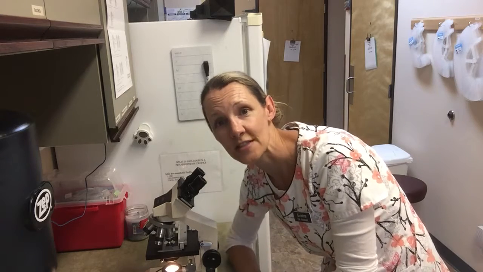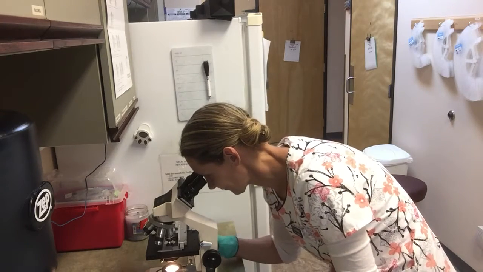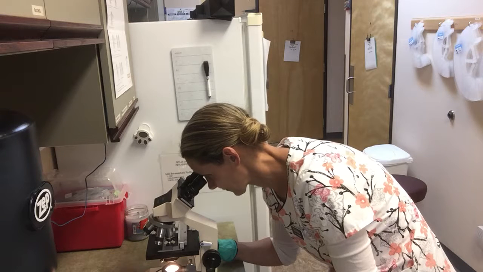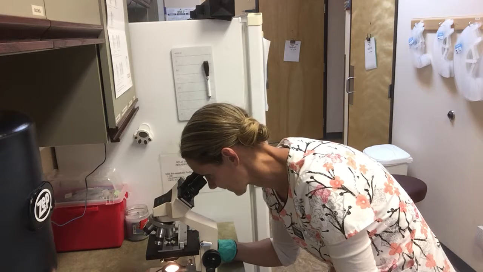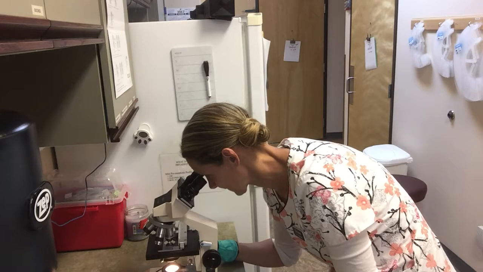Seeing quite a few neutrophils as well. I'm seeing some parabasal cells and a few intermediate cells. I'm going to take a few moments to talk about the different stages of the estrus cycle and the types of cells that you can expect to find during each of those stages.